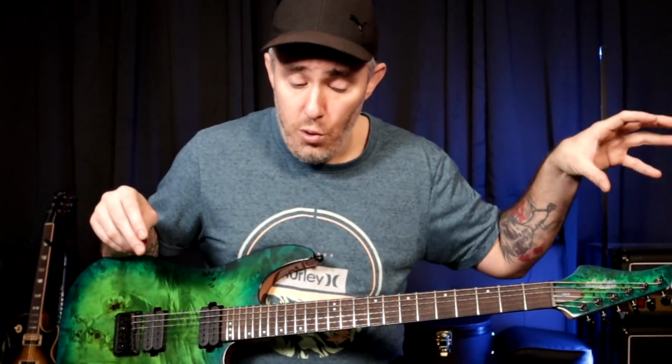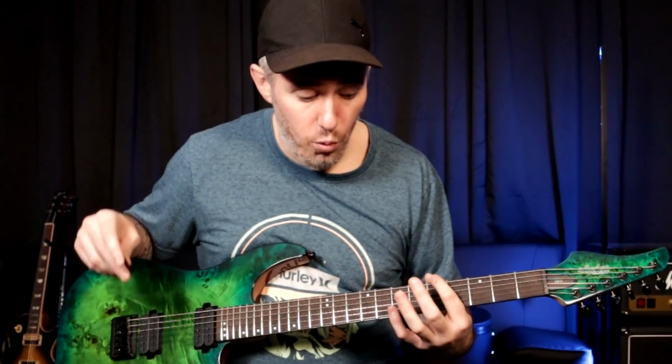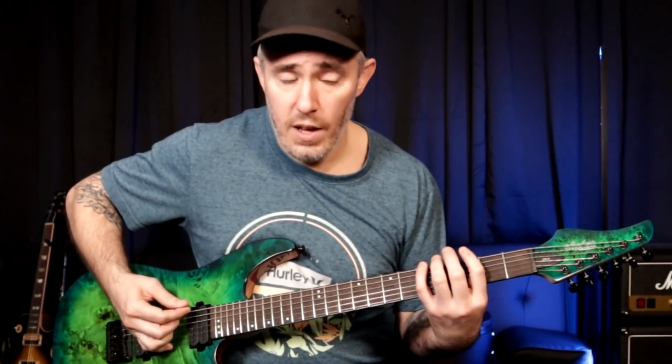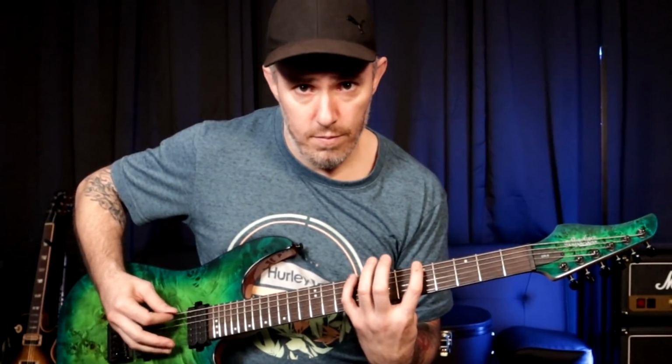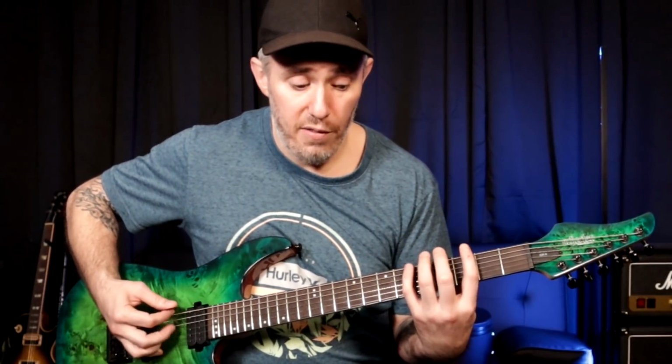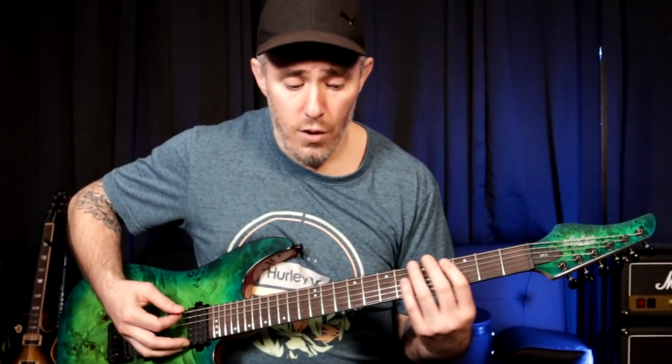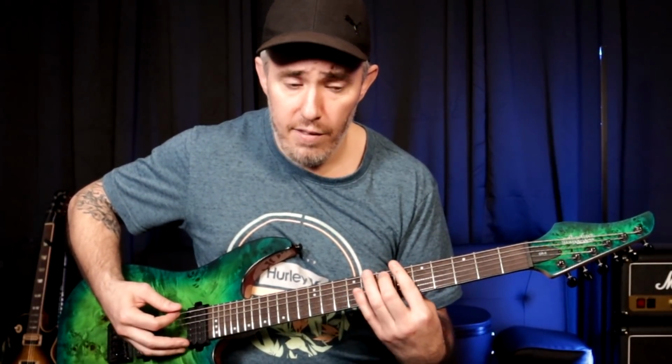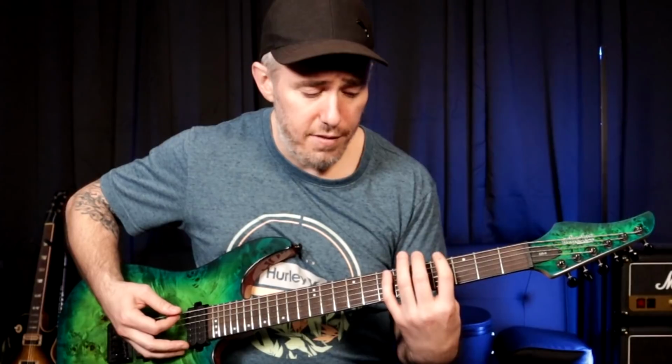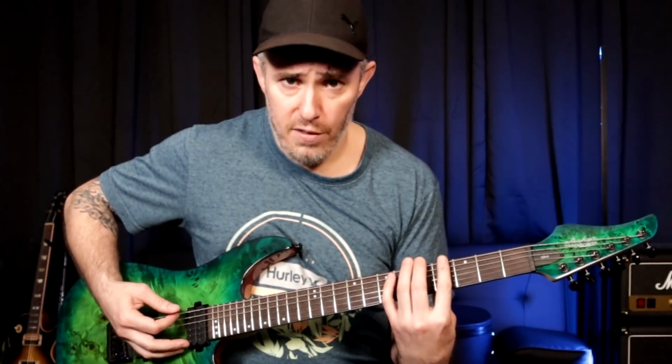So over the A major chord, find your note A. That's your 1. I know where my 3 is in relation to the 1. I also have a 3 here. So I know where my 1s, 3s, and 5s are.